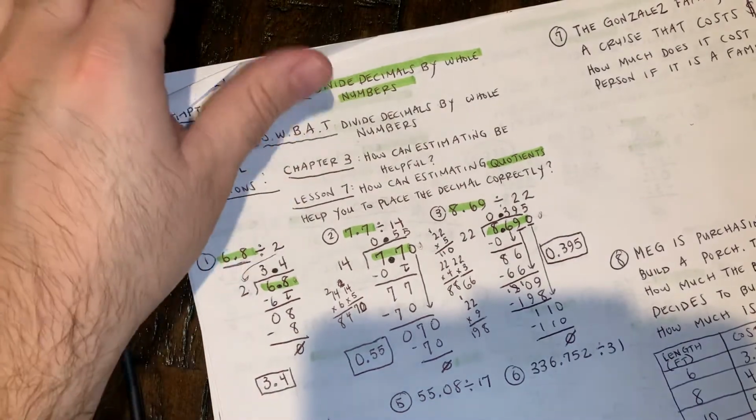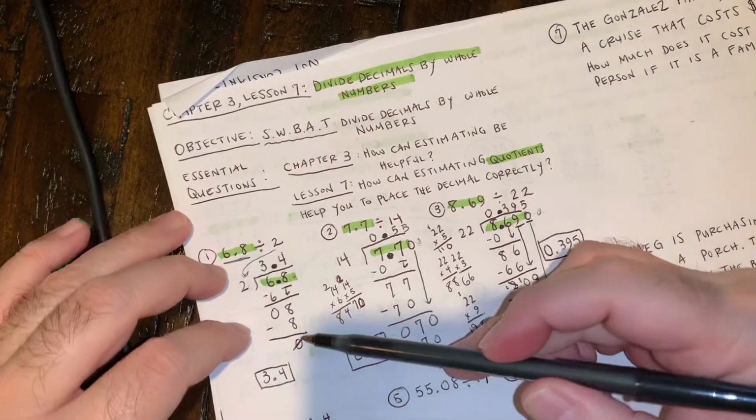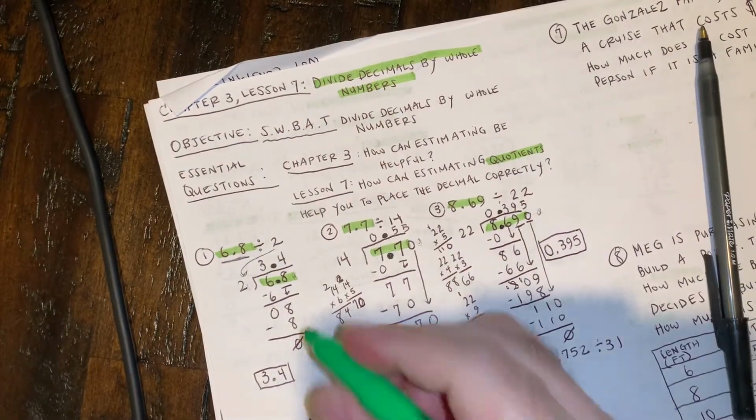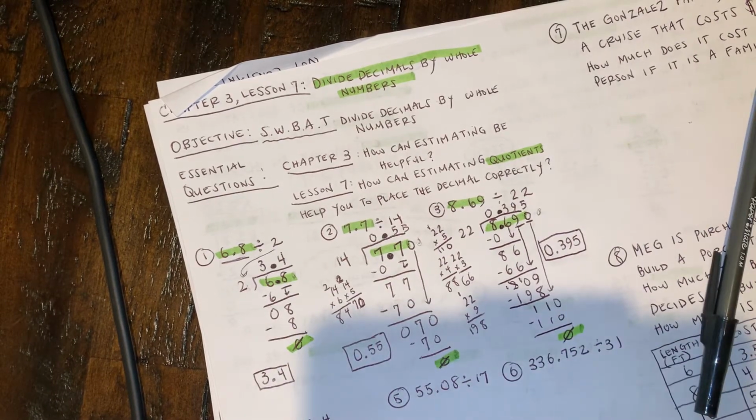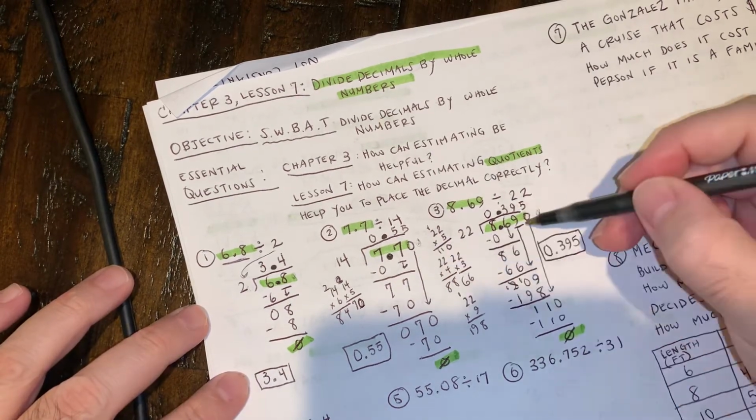So basically that's the trick, keep on going until you terminate. Once you terminate, right here, you terminated, you terminated, you terminated. Once you terminate, that means you can stop. If you haven't terminated, you have to keep on bringing more zeros down.